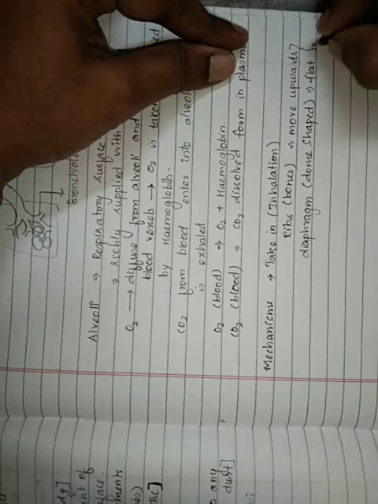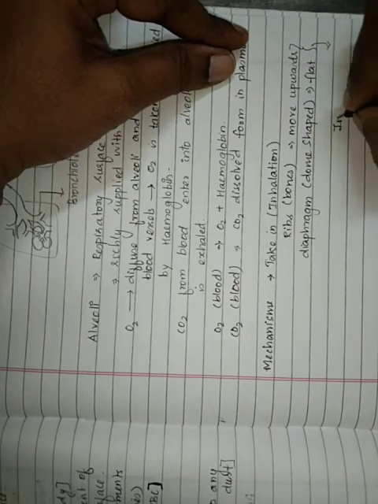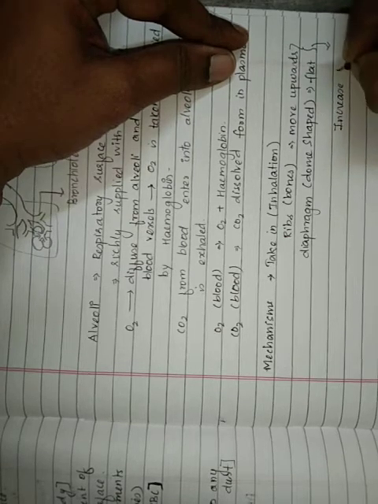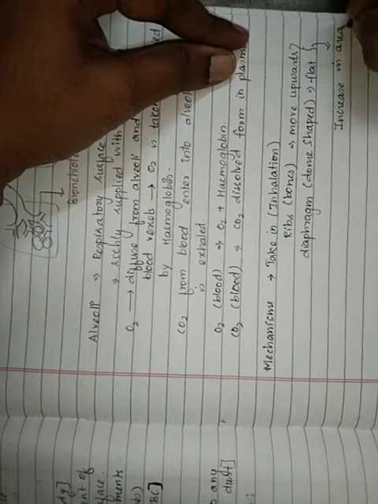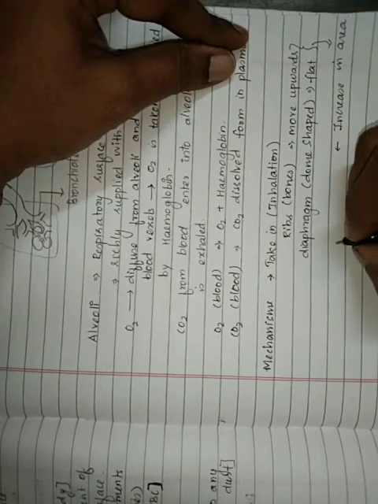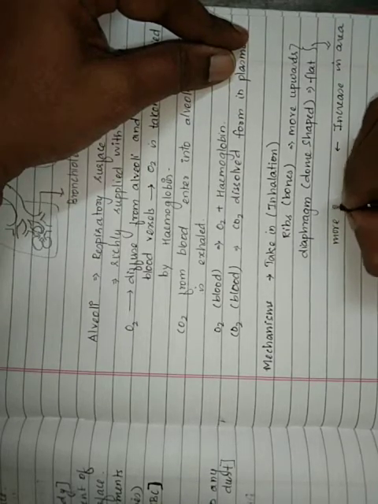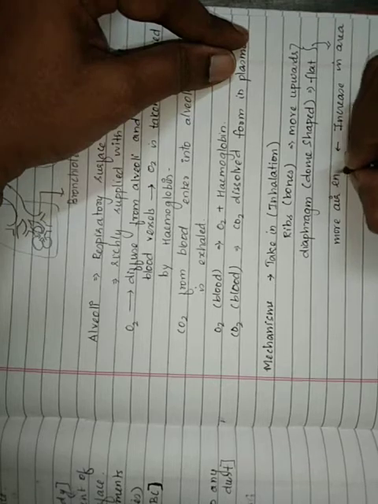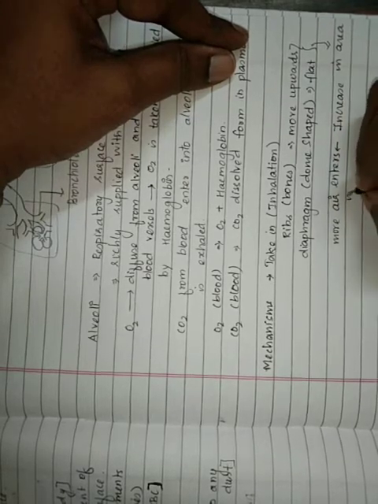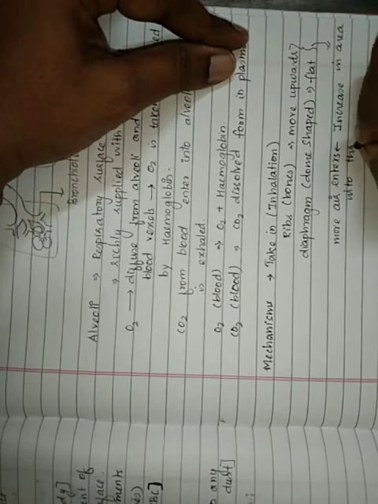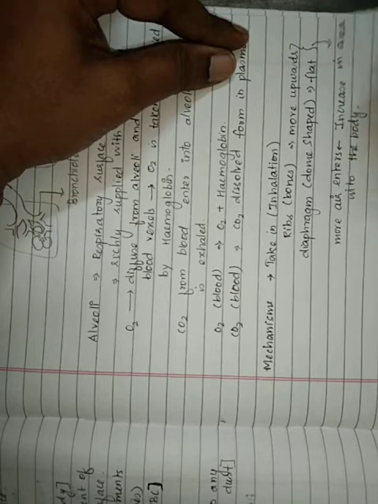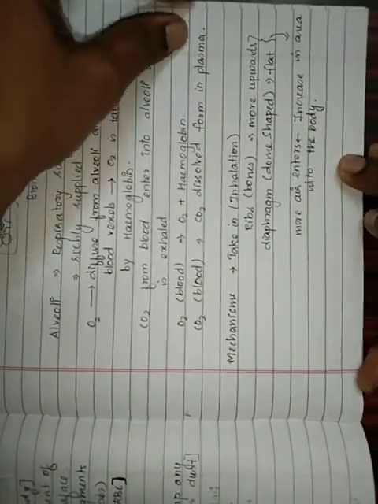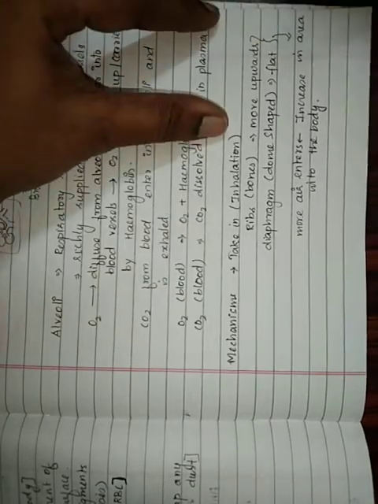When these two happen, there is an increase in area, and because of that increase in area, more air enters into the body. So this is how inhalation happens. Exhalation is the reverse, that is, the ribs and diaphragm come back to their original position, so the area available is reduced, which pushes the air outside the body.